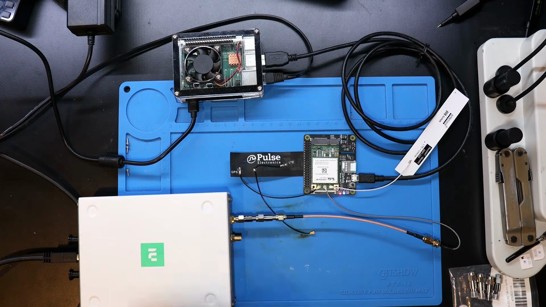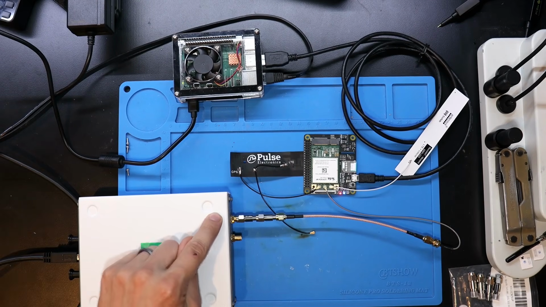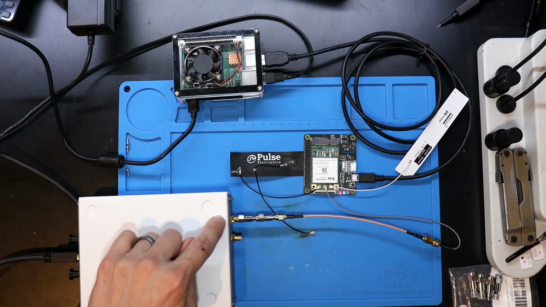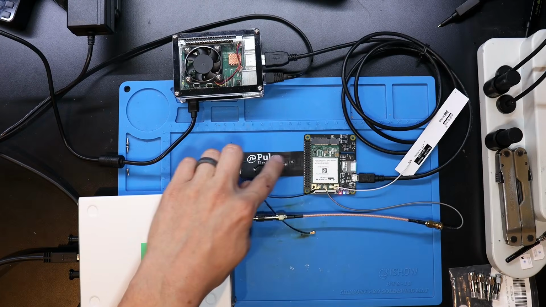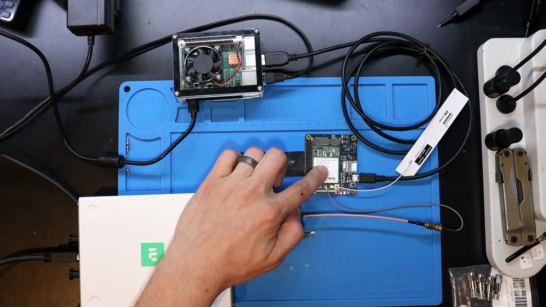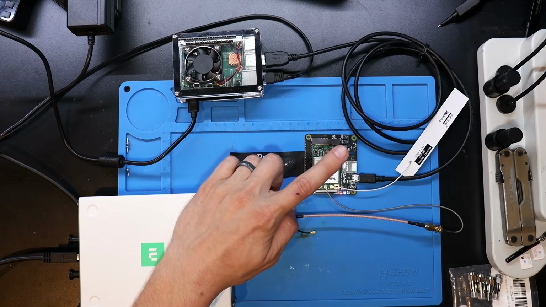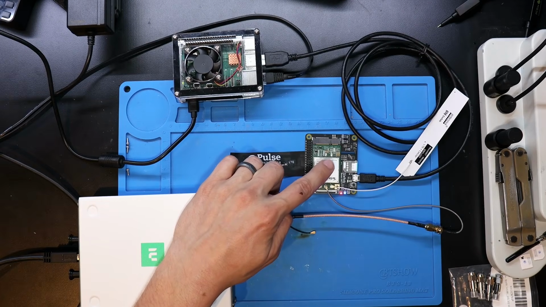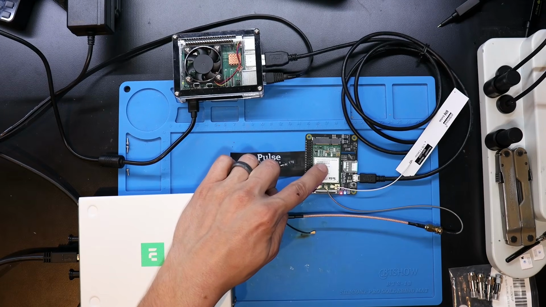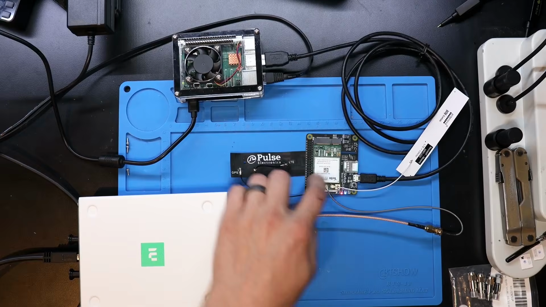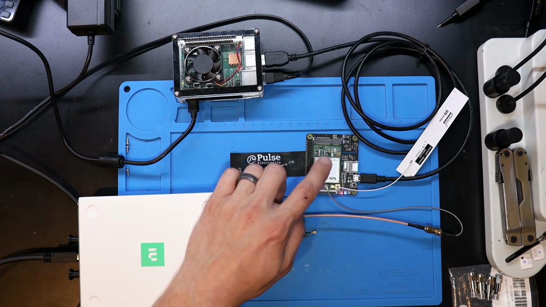When the cell phone tower side transmits more powerfully, and it goes over to this device, this device reads that high power signal, and it thinks, oh, I'm really close to the cell phone tower. If I'm really close to the cell phone tower, I don't need to transmit with a lot of power because I can save battery.